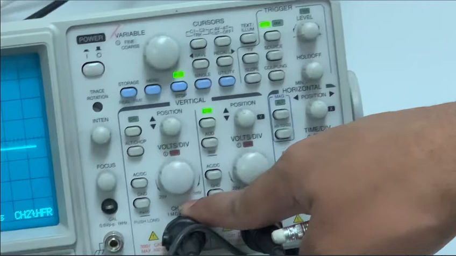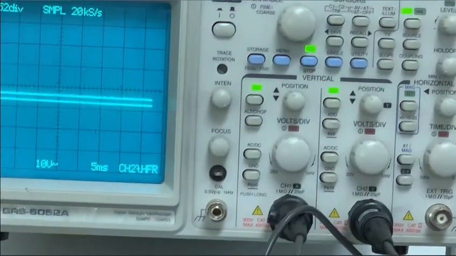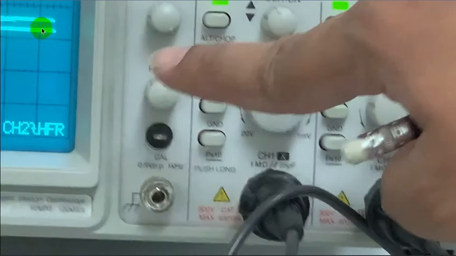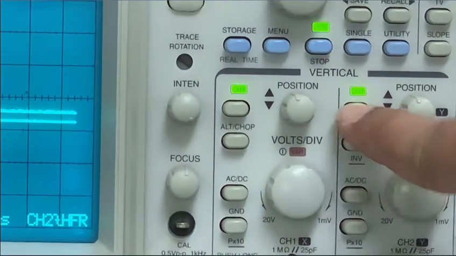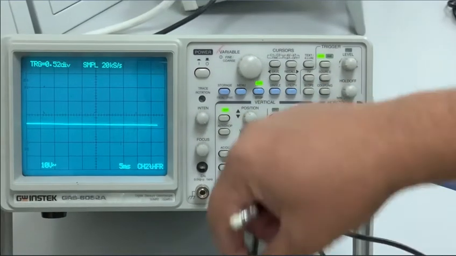Now let us see channel 1. We are working with both channels now, so you can find two lines here. When I press channel 1, both lights are on. These two waveforms indicate the two channels, channel 1 and channel 2. Now it is a straight line, which means both are in the ground condition. Now we are working with channel 1, so one line again, so I will set it.